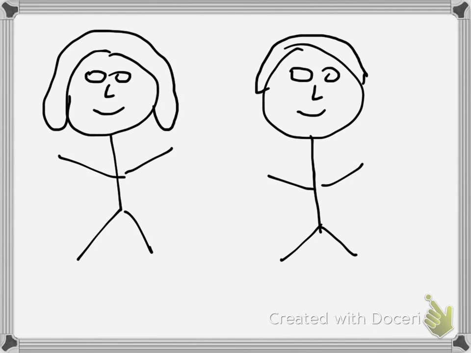Okay? So, when you think about this, the traits are common among all people. All people have 2 eyes, they have a nose, they have a mouth, and they have hair. But then you get to things that are a little bit different. So, for example, this person might have blue eyes. This person might have brown eyes. So let's make his eyes brown.